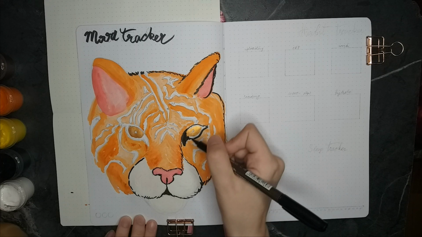I would say that making an outline with a brush pen was definitely a very good idea, because it was a lot easier than with the brush and gouache paint. And it definitely added a lot of texture to the tiger, so now it actually looks fluffy and nice.